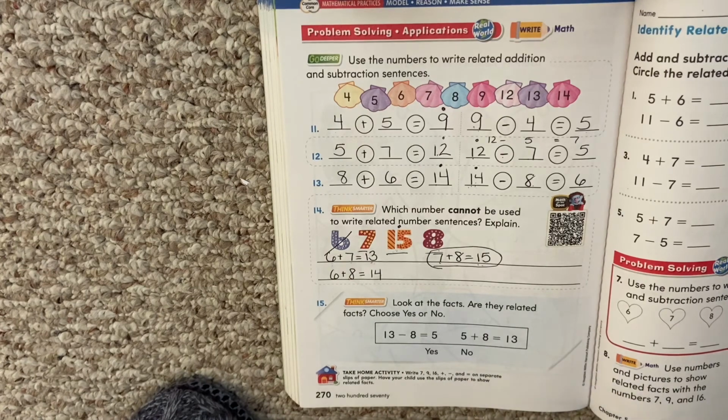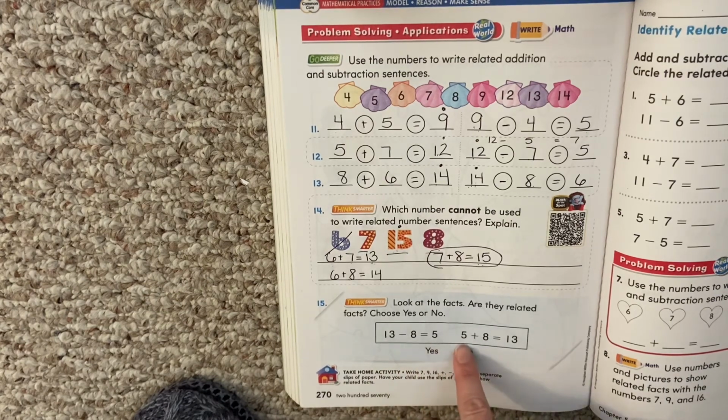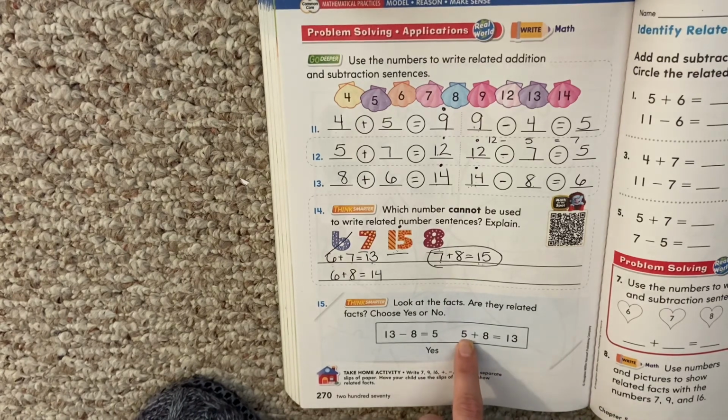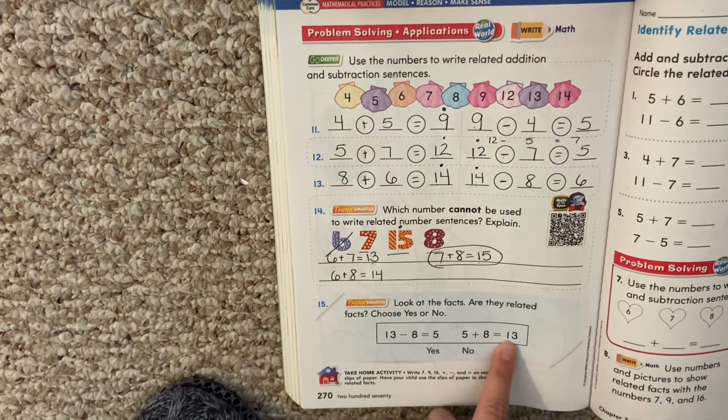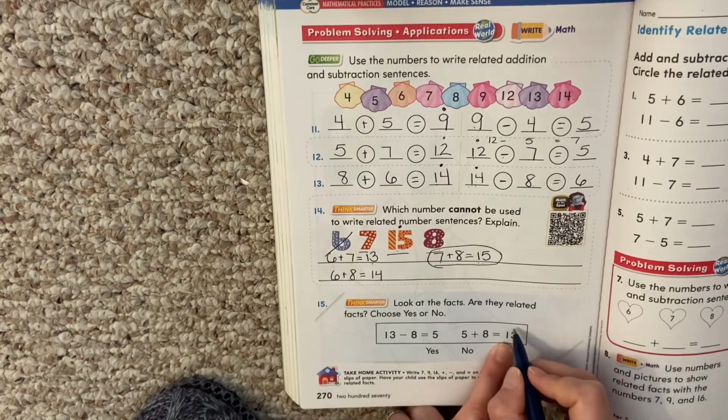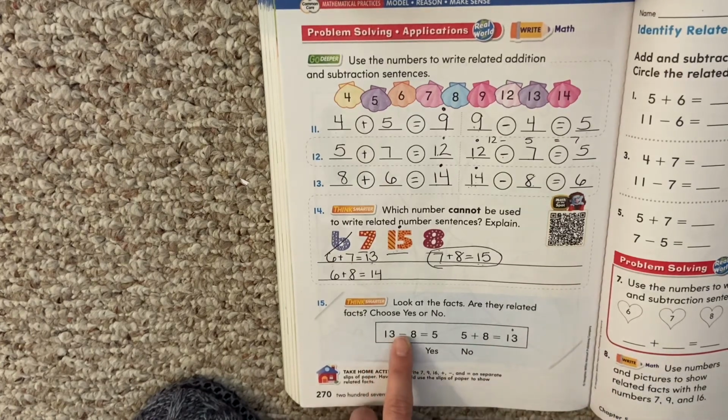All right, look at this last one at the bottom. Look at the facts. Are they related? Choose yes or no. So, let's see. 13 minus 8 equals 5. 5 plus 8 equals 13. Or we can look at it the other way. Look at your plus problem first if you want. 5 plus 8 equals 13. There's our big number, isn't it? 13 minus 8 equals 5.